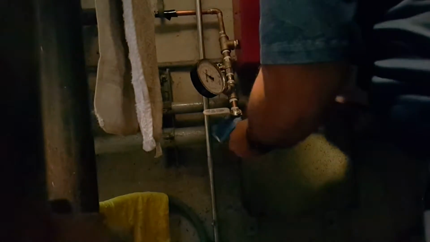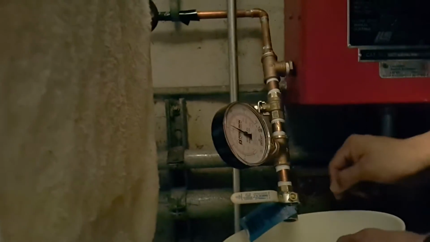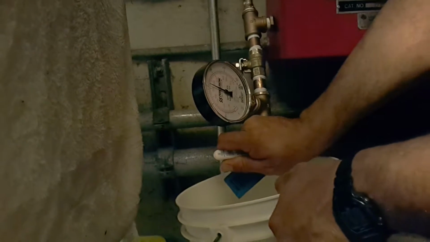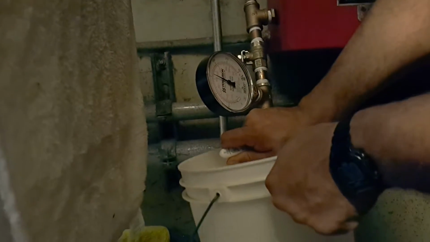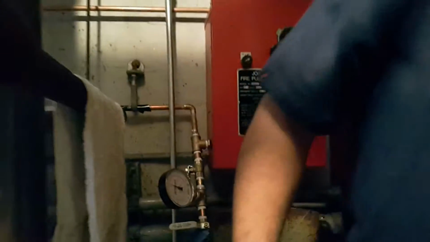It's already loose. And then you slowly drop the pressure, and you just write down at what pressure it starts. So you bring it down. Done because it's got a lot of water in there.